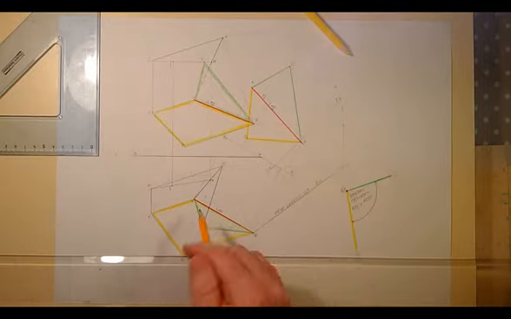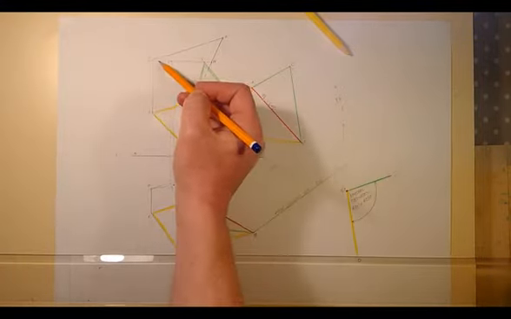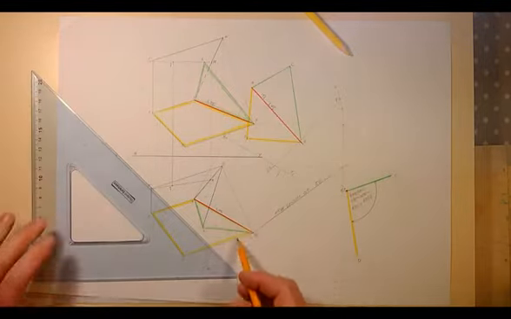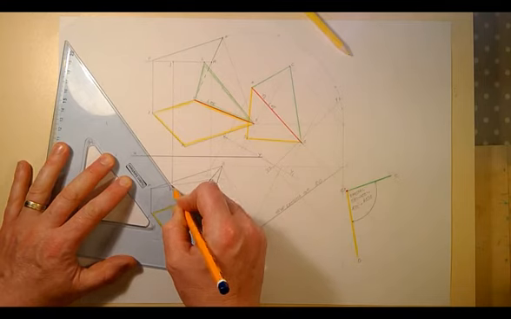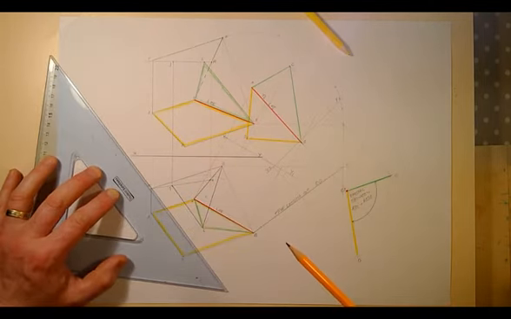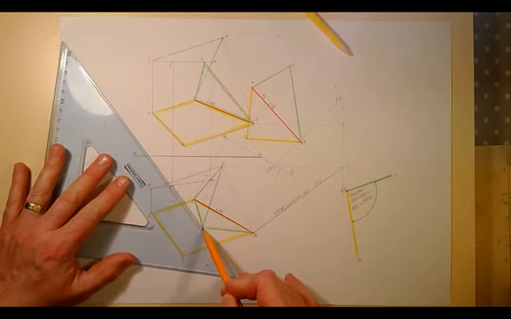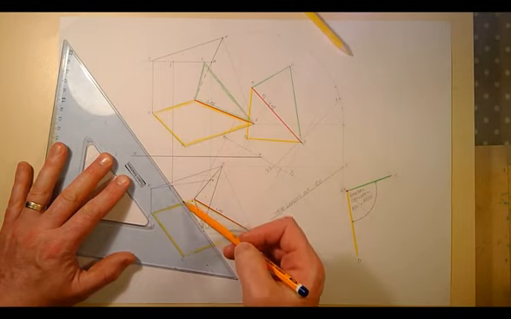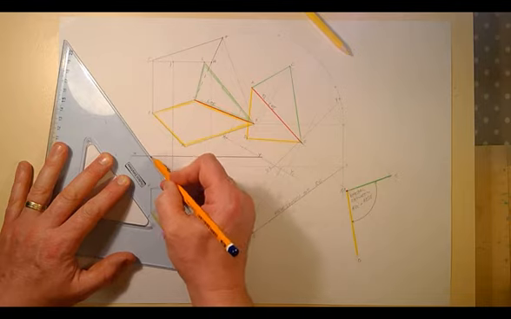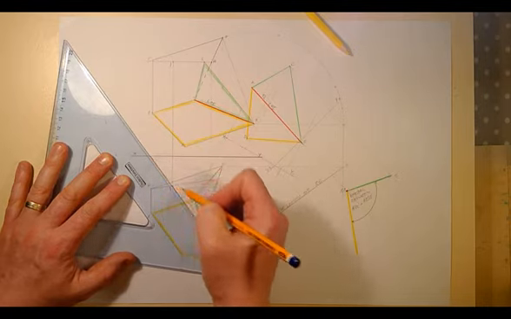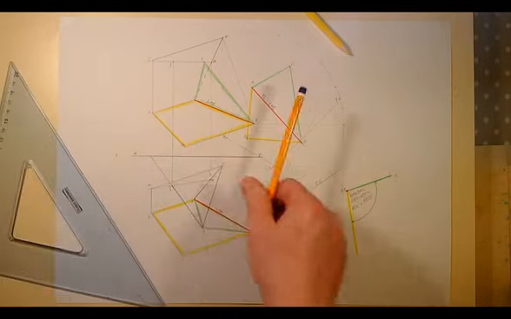Okay, now, because this is a horizontal line already, all we have to do is from C, so that's the line we're actually looking for, we'll just extend this on. This is a true length. We're looking down flat at it, so we can just extend that on there like that, and that basically will give us our answer.